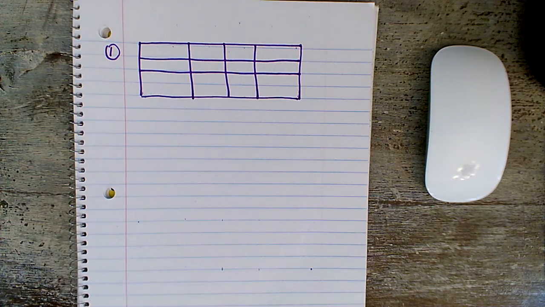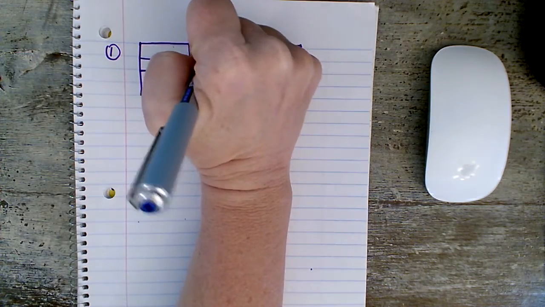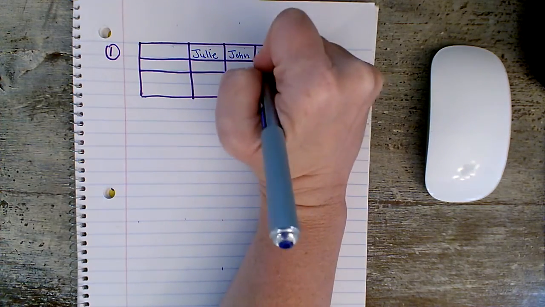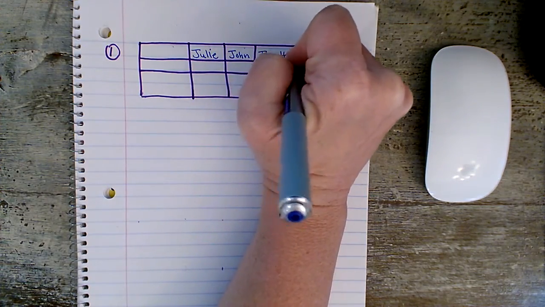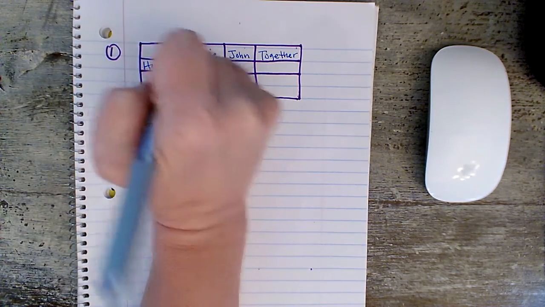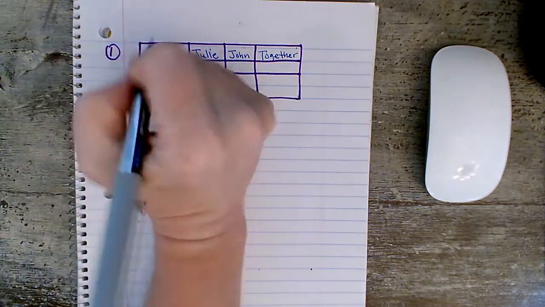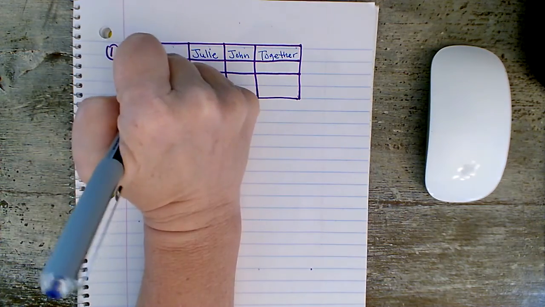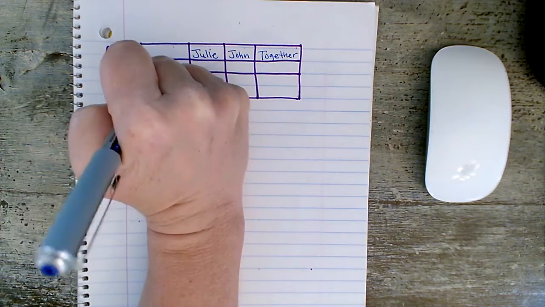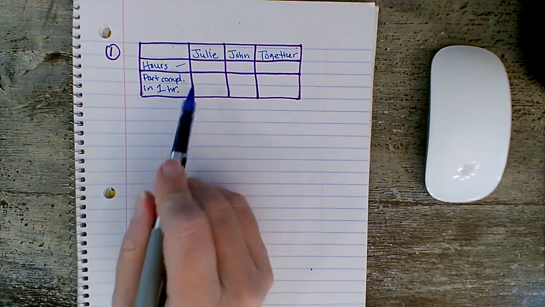So, we are going to put Julie here, because these are my two people, and her brother John. And how fast can they do it together? So over here we're going to put the hours needed. And then down here I'm going to put part completed in 1 hour. So how long, in 1 hour, how much could they complete?